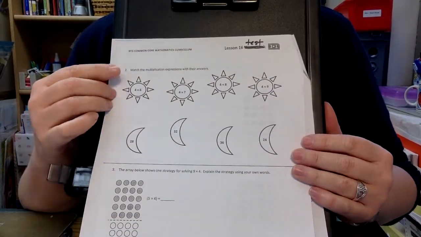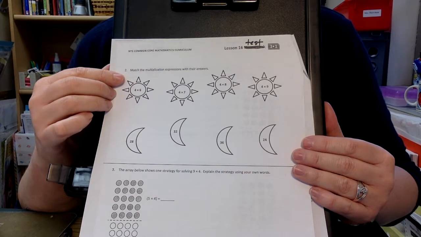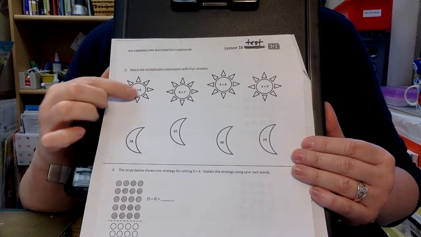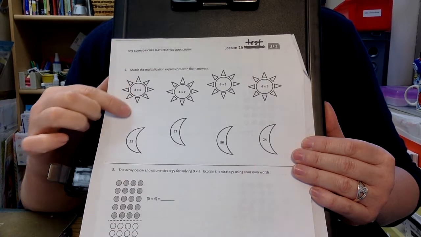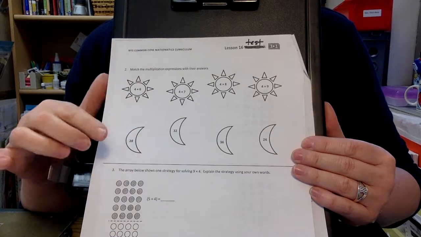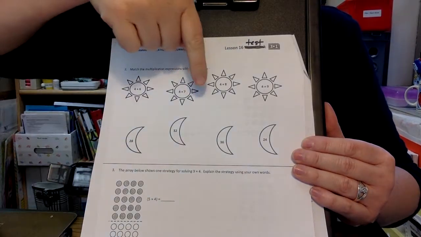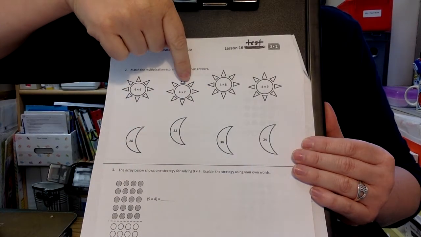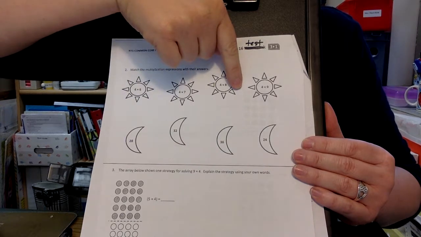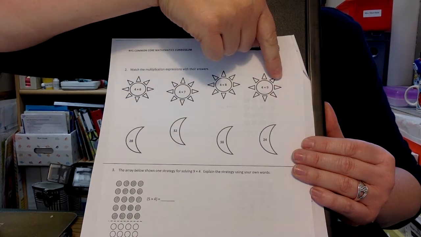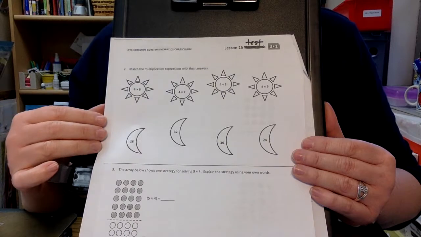On the back here, it says match the multiplication expression with their answers. So here's a multiplication sentence. The answer is in one of the moons. Please draw a line to connect. Connect to the answer here, connect this sun to a moon, and this sun as well. Pause the video to do your math.